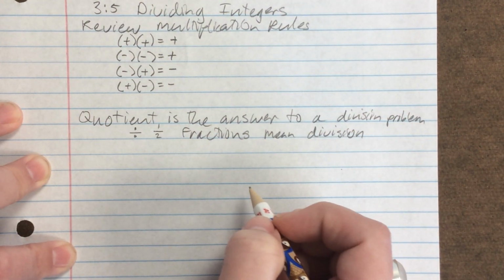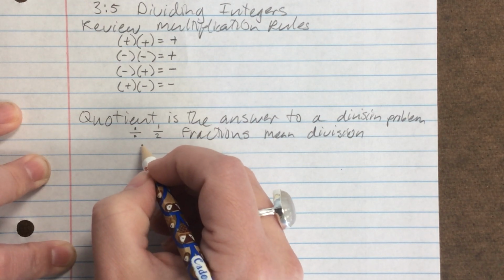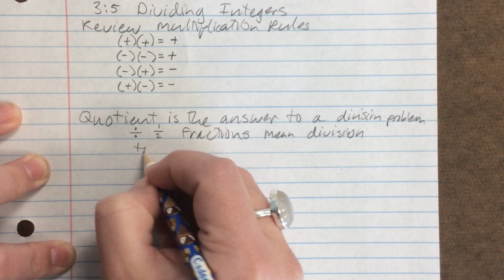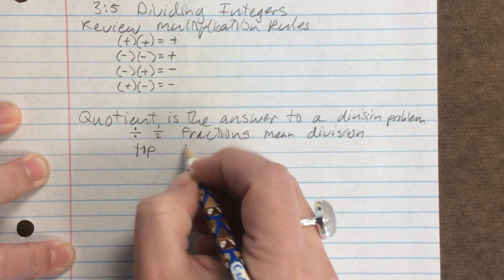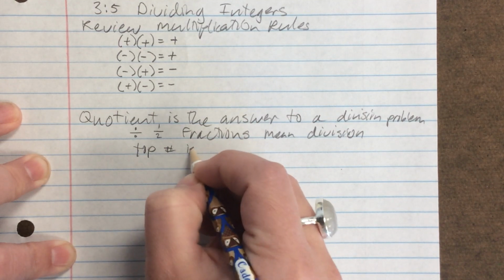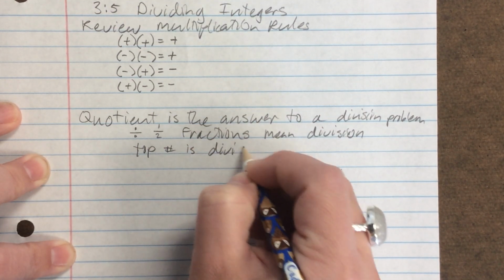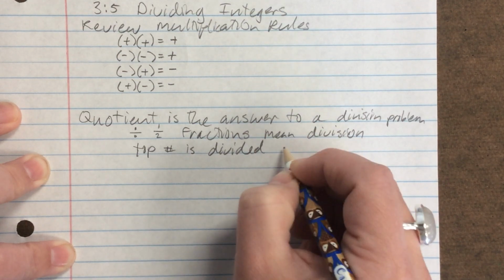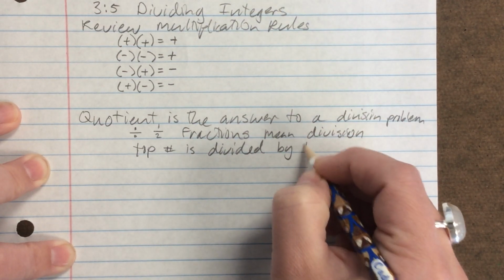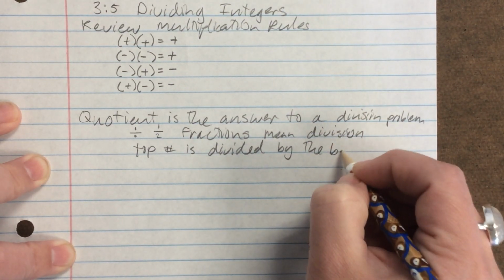Okay, the top number, or your numerator, is divided by the bottom number, or denominator.